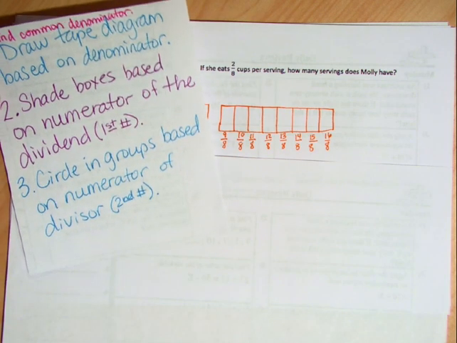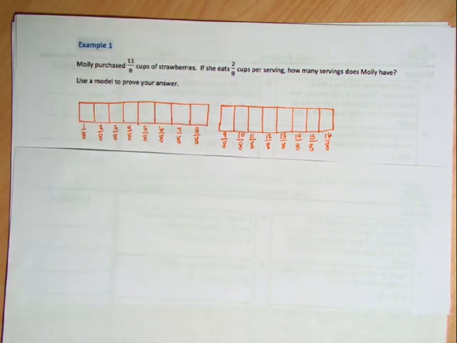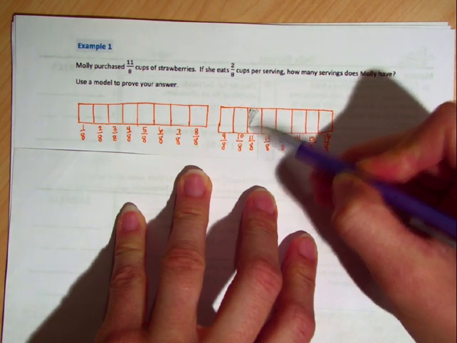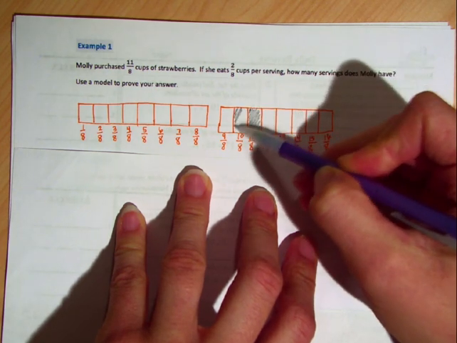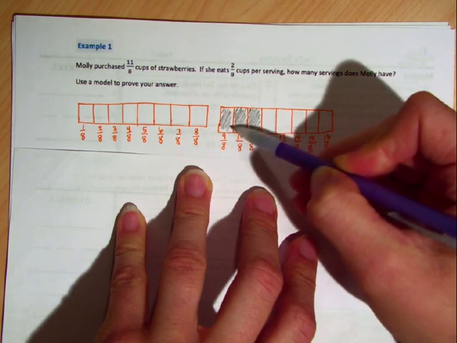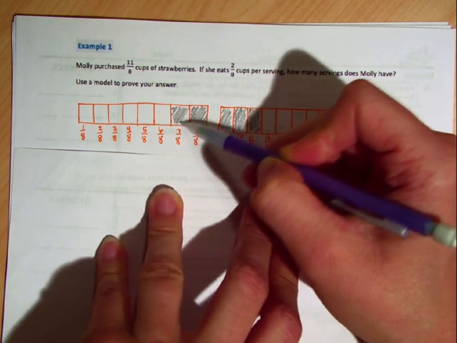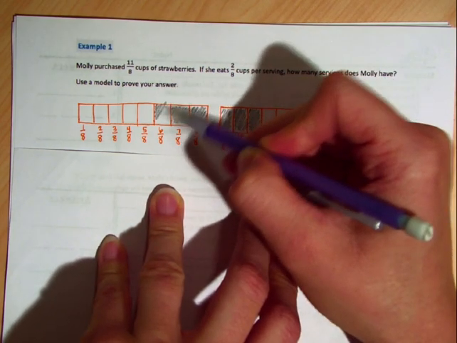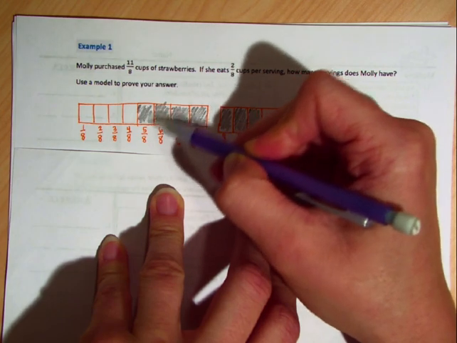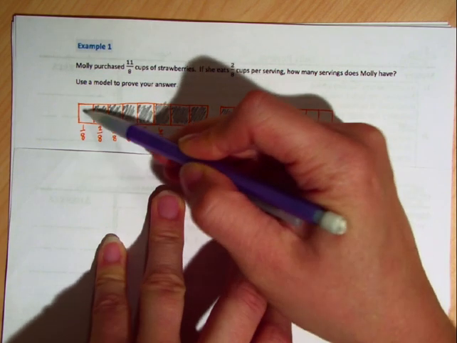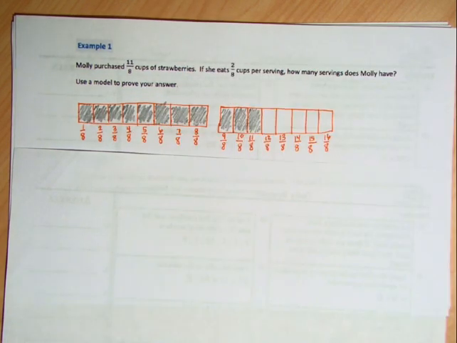Okay, now again, we're going to follow step 2. We're going to shade boxes based on the numerator of the dividend. Okay, so I'm going to shade up to 11 8s, and sometimes that's how I did it. If I number it on the bottom, I can start there, and now I don't have to think. I could just go backwards and shade them all in. I don't have to count as I go. I don't have to go back and make sure. As long as I numbered them correctly, I should have plenty. Okay. So the more you do it, the sloppier your shades get here.